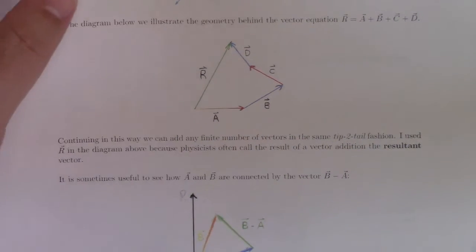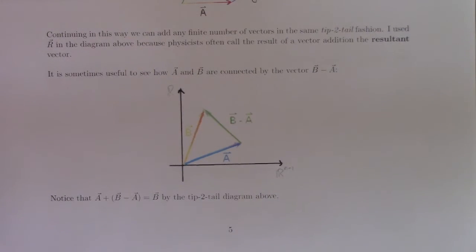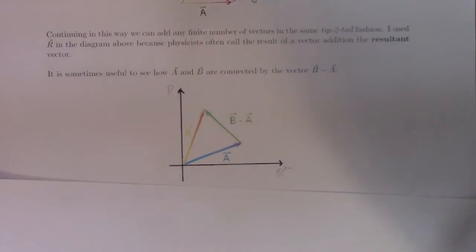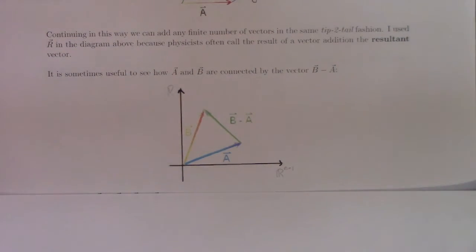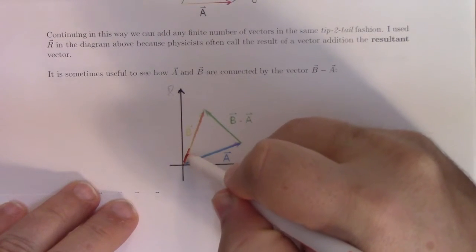Next down here, I have a picture. There's something funny about my red. The ink is supposed to be red, but somehow it's become kind of rainbowy since the printer's not quite working.